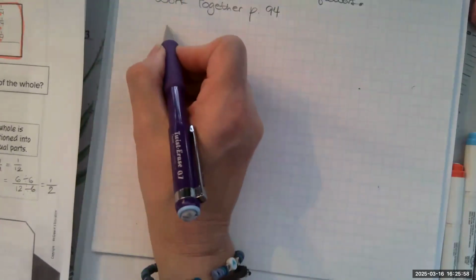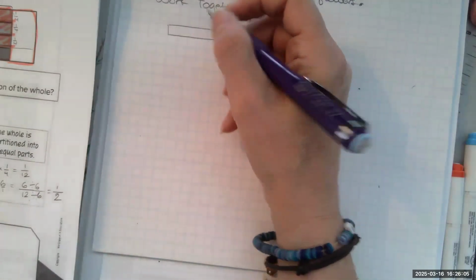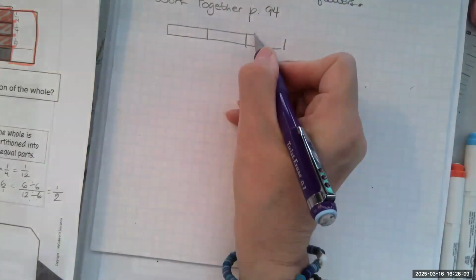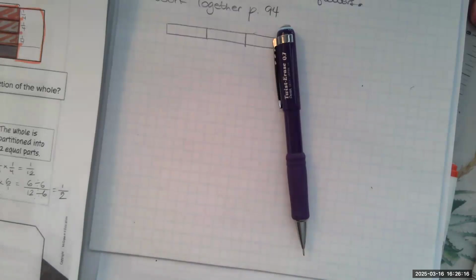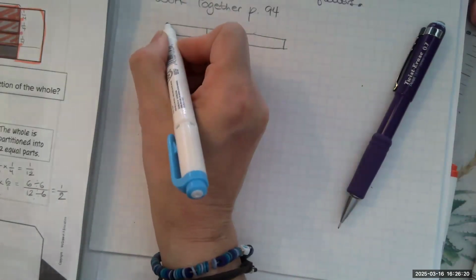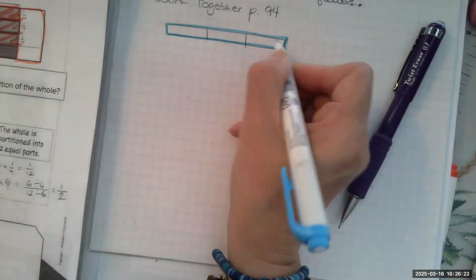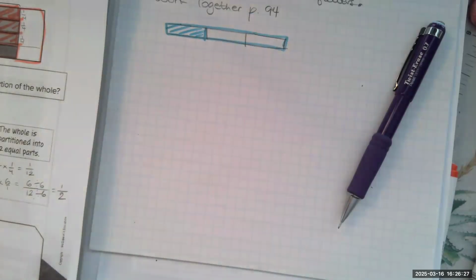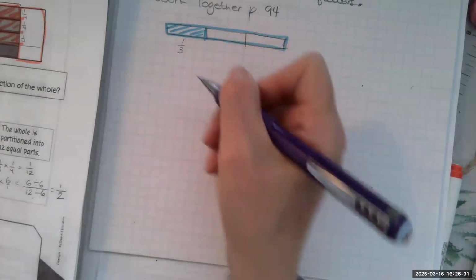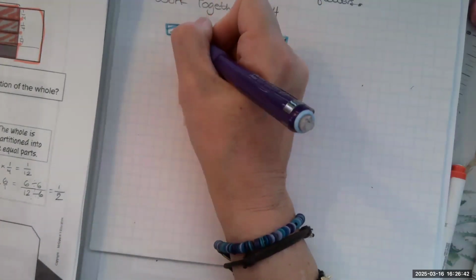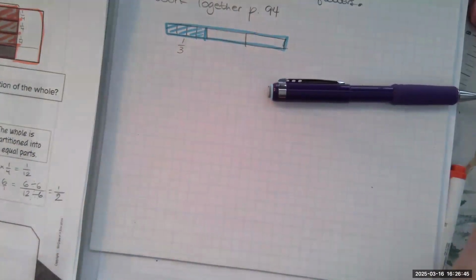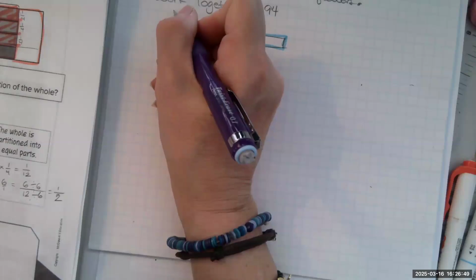So I take my tape diagram and say 1/3. This is 1/3 times 3/4.